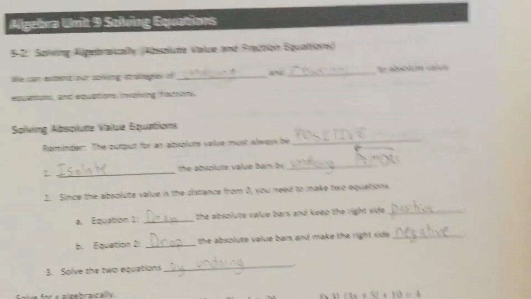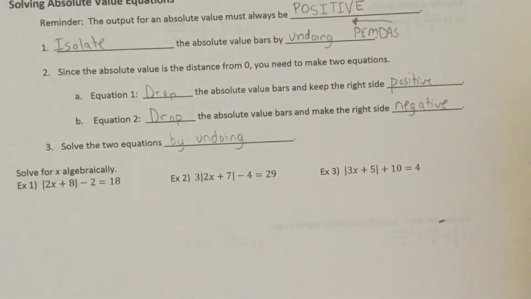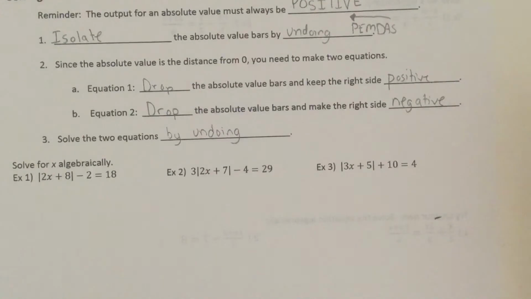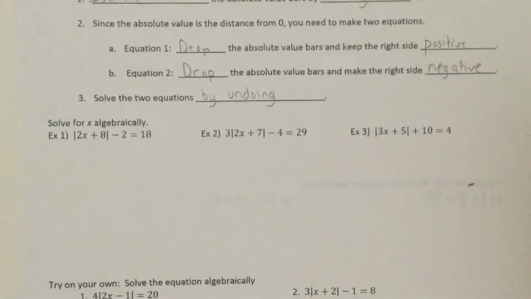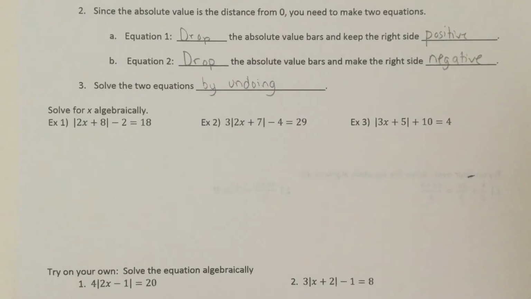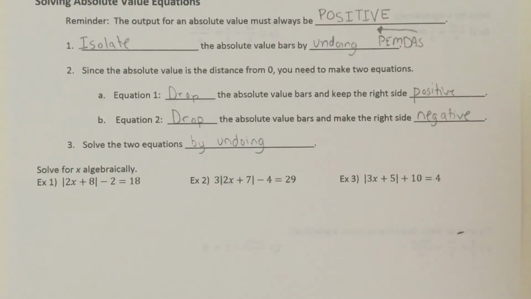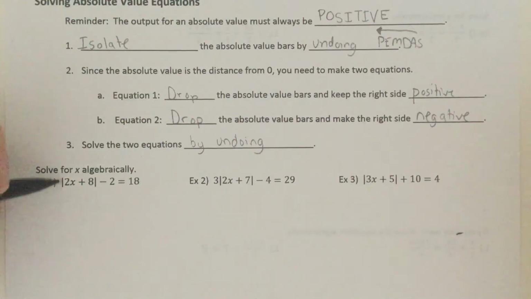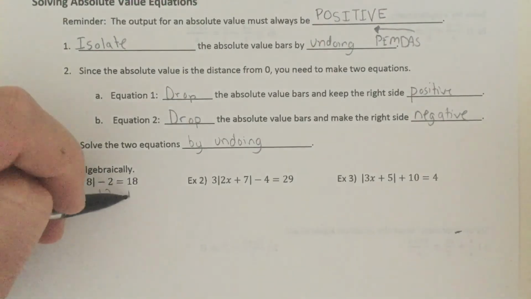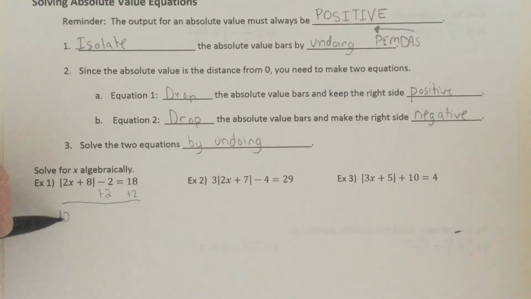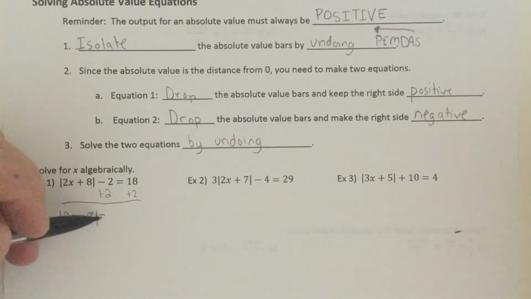So we'll have a couple of examples here. And here's our first one. Absolute value of 2x plus 8 minus 2. So again, step one is to isolate the absolute value by undoing. So isolate means to get by itself. So right now the absolute value is not by itself on the left-hand side. We have this minus 2. So I'm going to get rid of that, whatever's around the absolute value, by undoing. So I undo addition, subtraction first. Well, here's subtraction, so I'm adding 2 first. So I have the absolute value of 2x plus 8 equals 20.